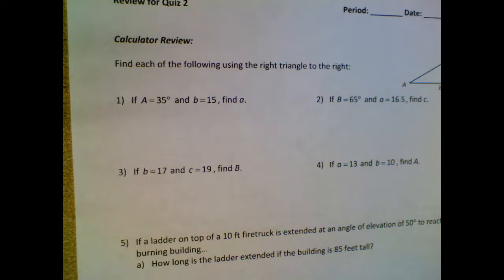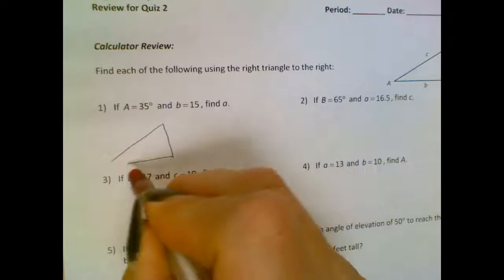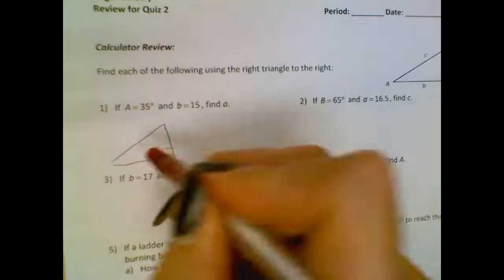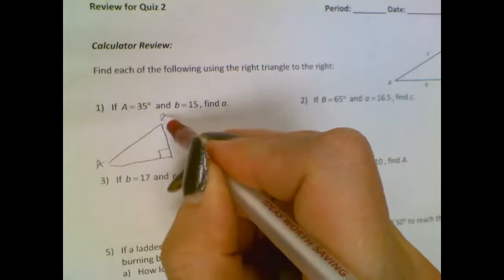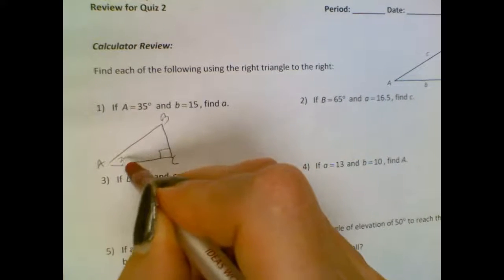Find each of the following using the right triangle to the right. A is 35, so I'm going to redraw a triangle for each one of these. I'm going to redraw this triangle 3 times. Every time there's a problem, I'm going to put one of these. But A is 35. It goes inside by A.